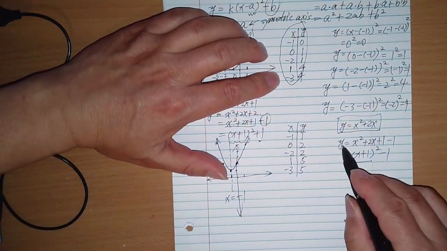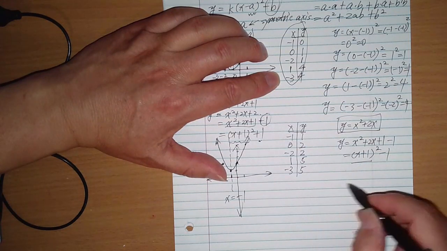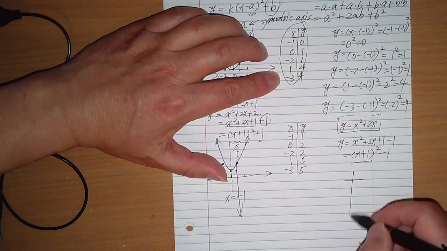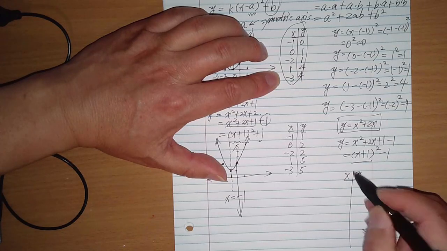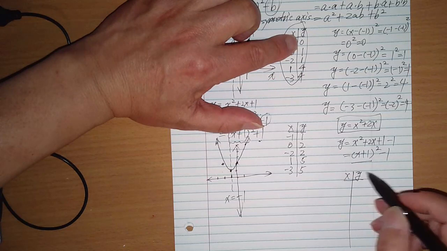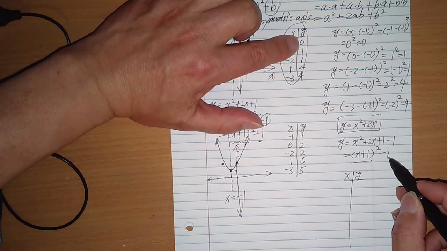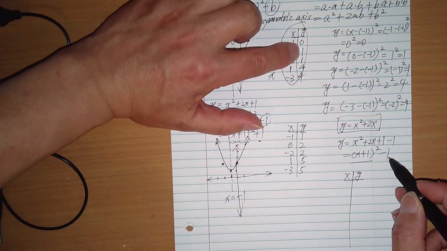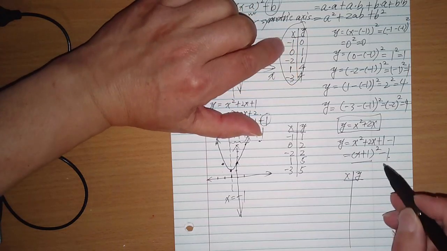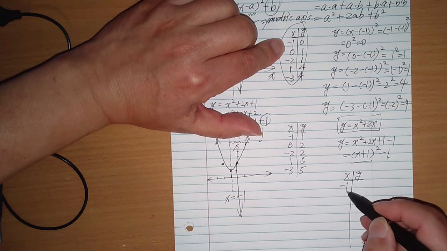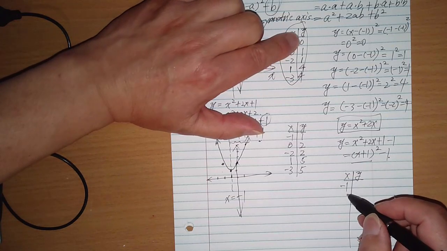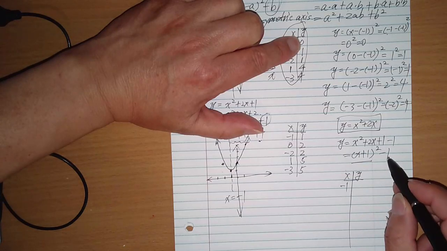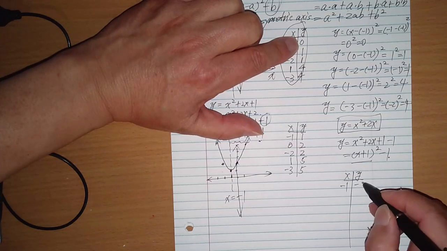Then the new x and y set will be one value less than the corresponding y value right here. So for instance, when x equals 1, y equals 0 subtract 1, which is negative 1.